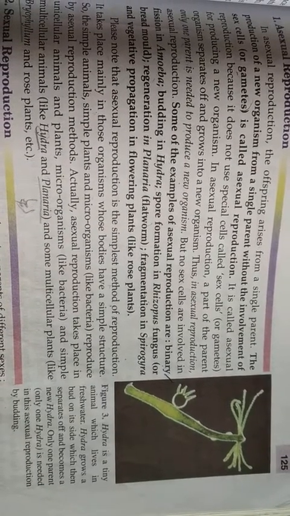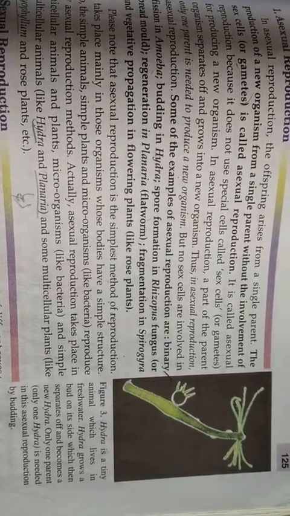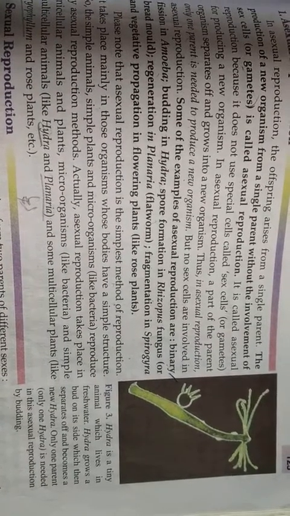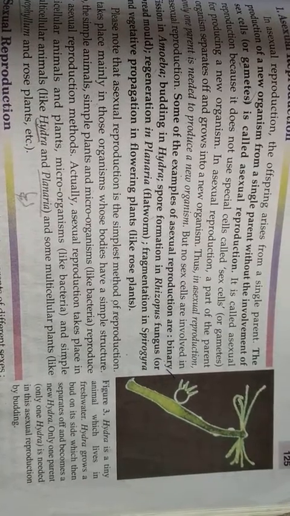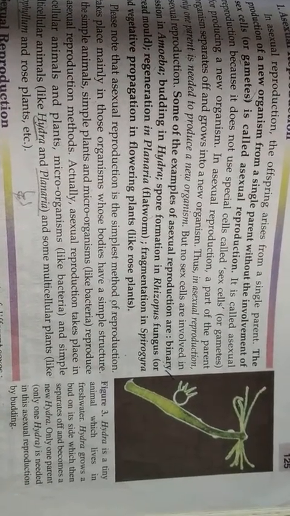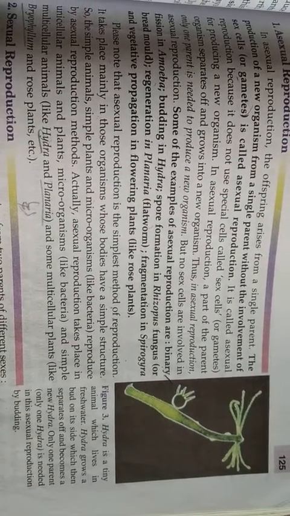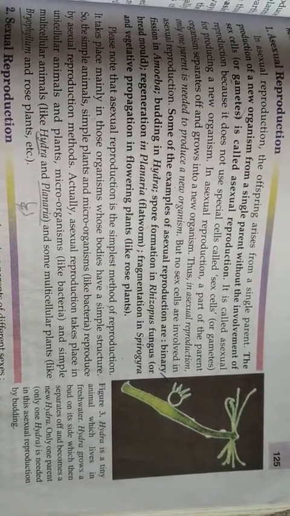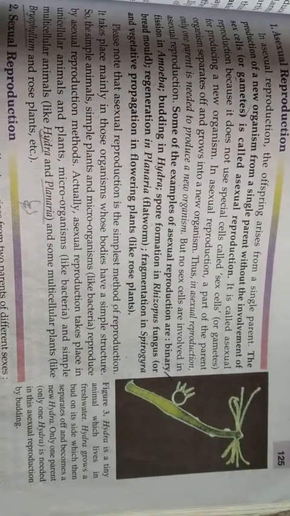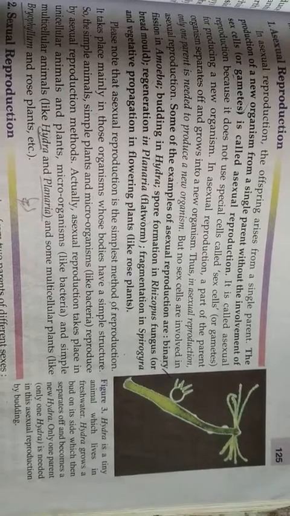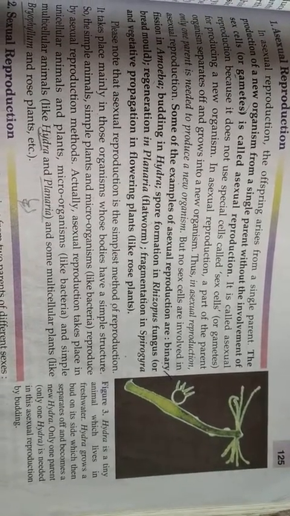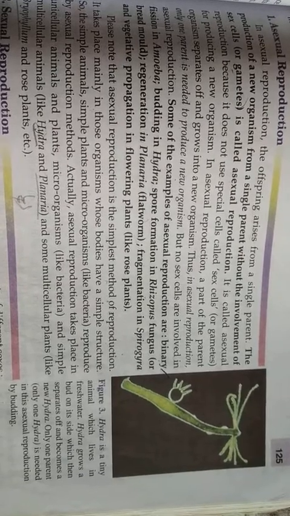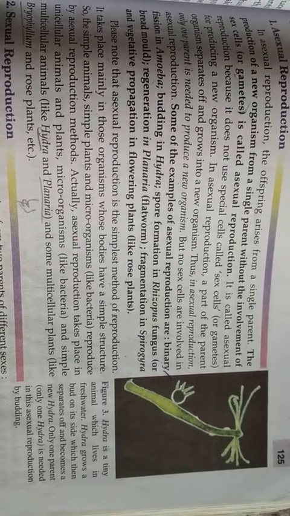So here is a very important point that you have to note: asexual reproduction is the simplest method of reproduction. Compared to sexual reproduction, which is a very complex method, asexual reproduction is the simplest method. So it takes place mainly in those organisms whose bodies have a simple structure.